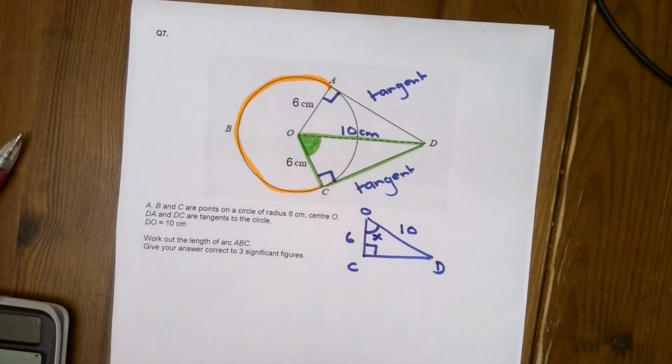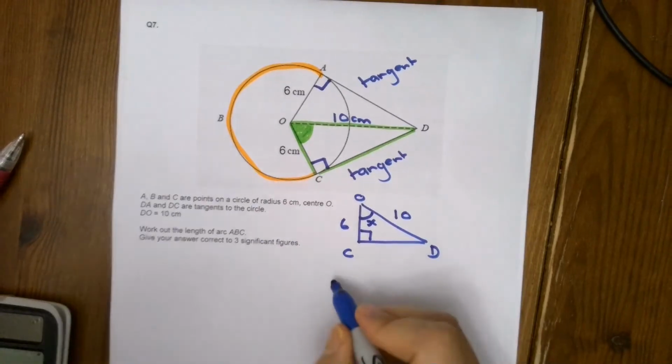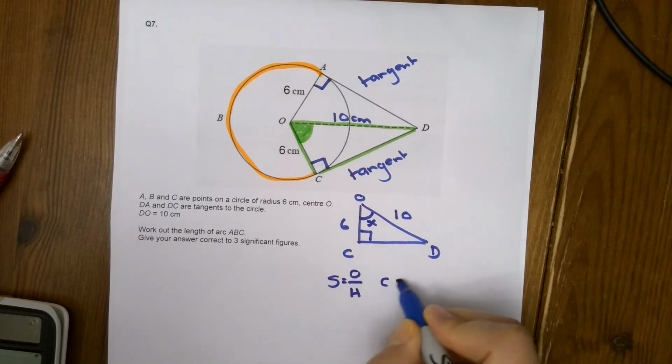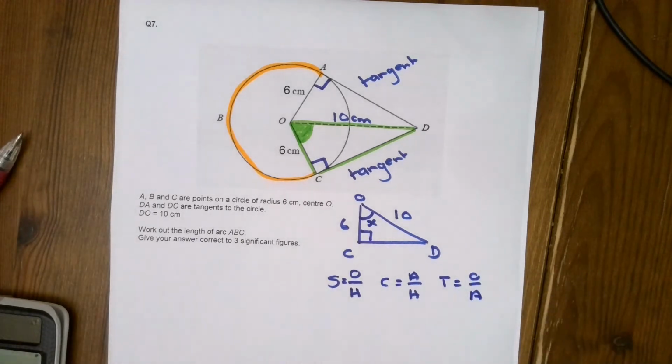I'm thinking, right, trigonometry, so I'm thinking of SOHCAHTOA. Sine, cos, tangent. So what have I got?